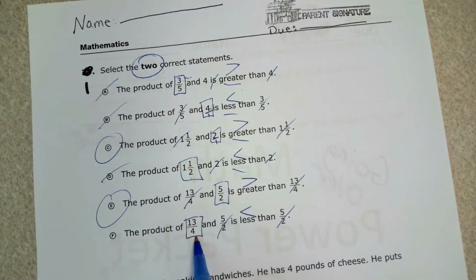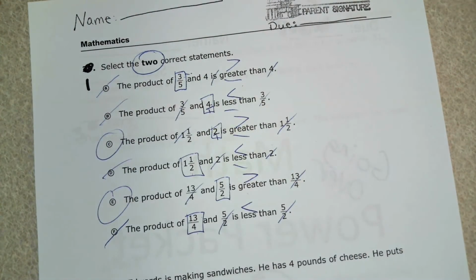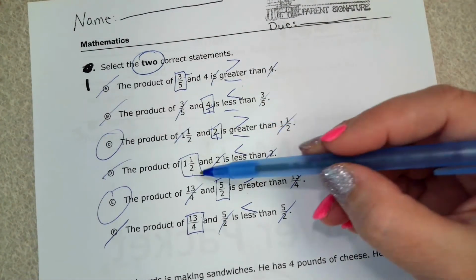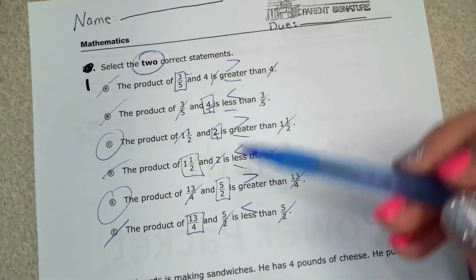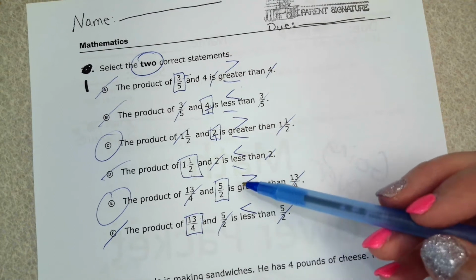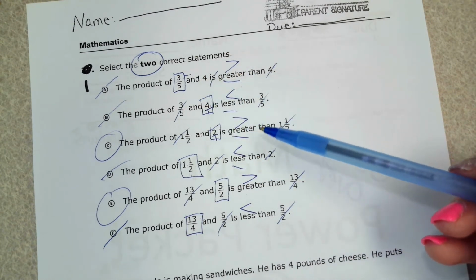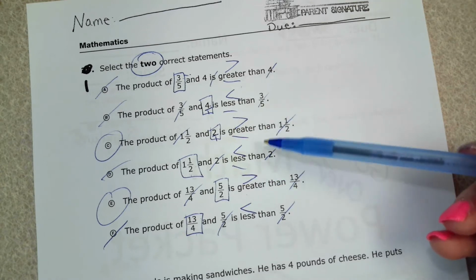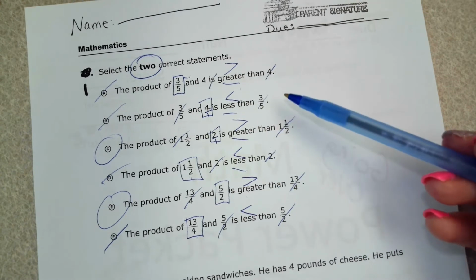And 13 over 14, 13 is less, no. I went through it real quick. Anything that's a whole number, a mixed number, or an improper fraction is greater than 1, so it's going to be greater than. Anything that's a proper fraction or a decimal, like 0.5, which is 5/10, is going to be less than.